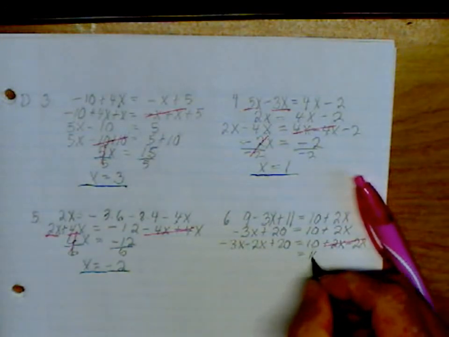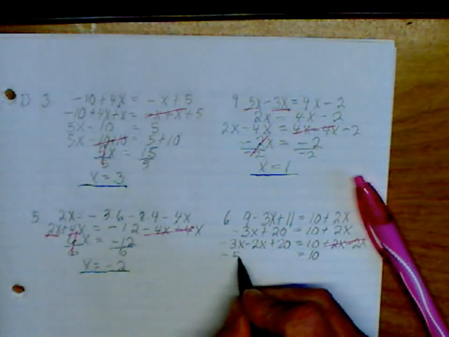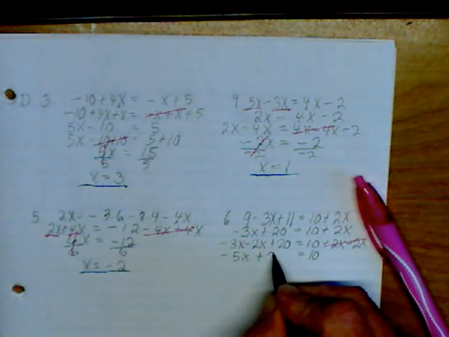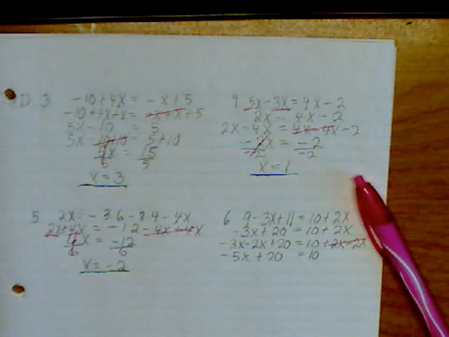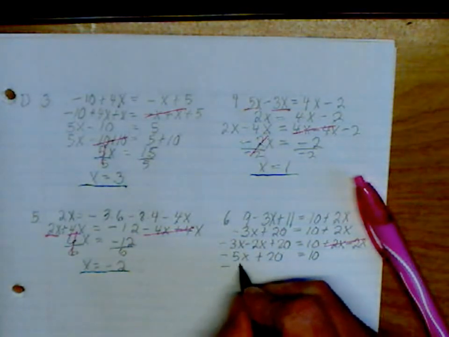We have 10. Careful here, this is minus 5x plus 20. So now we need to minus 20 from both sides.